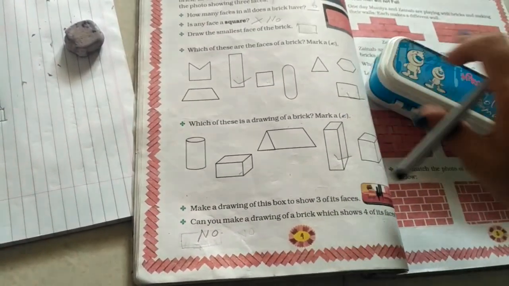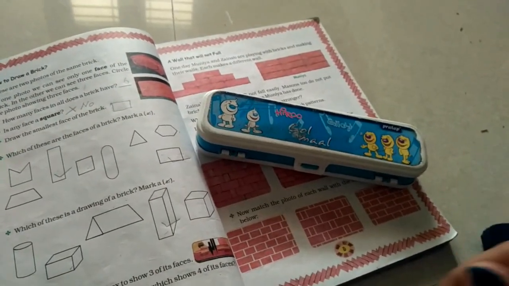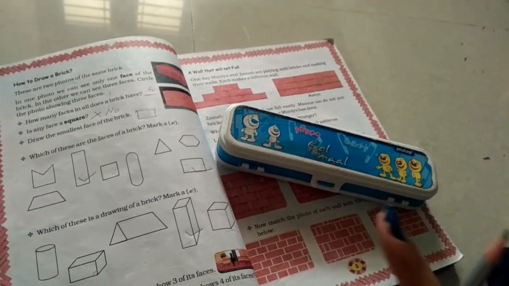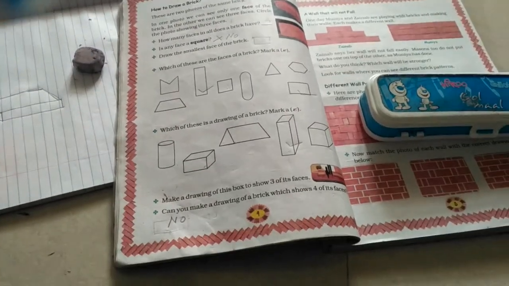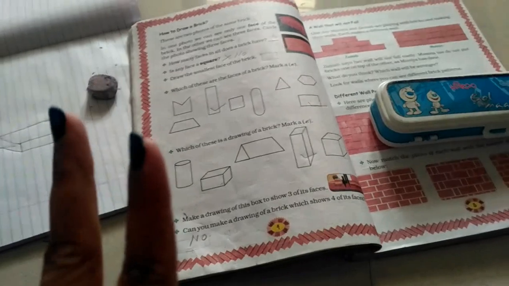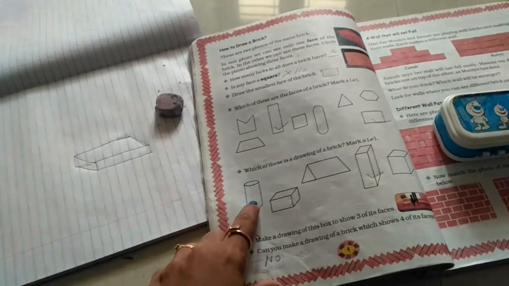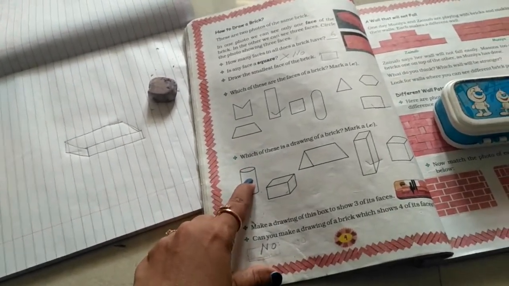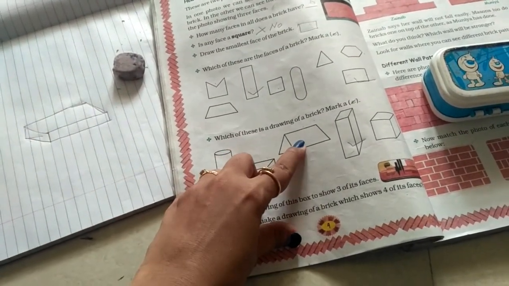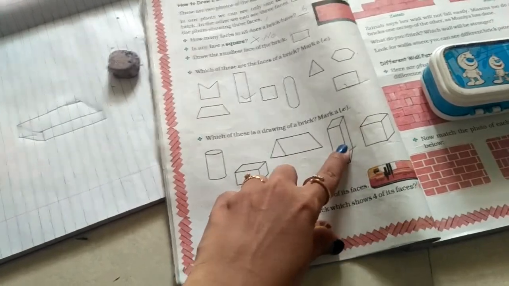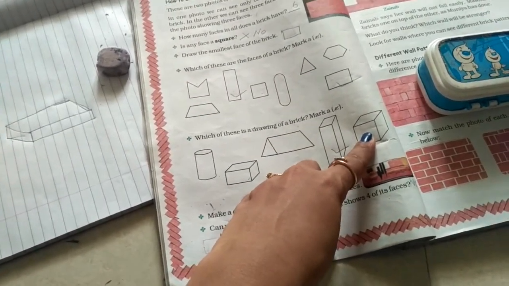Okay, look, I'll move it over here. Side, front and top. You can only observe 3 faces of any object, not more than that. We can only show 1 face, 2 faces or 3 faces at a time. Look at this figure. Here we can find 2 faces. Here we find 3 faces. Here in this we find 2 faces. Here 3 faces. Here we also find 3 faces.